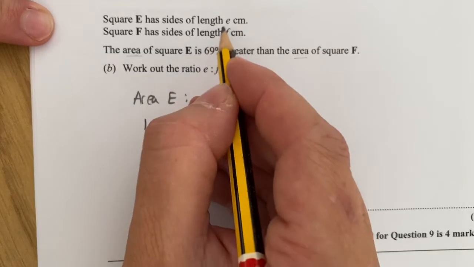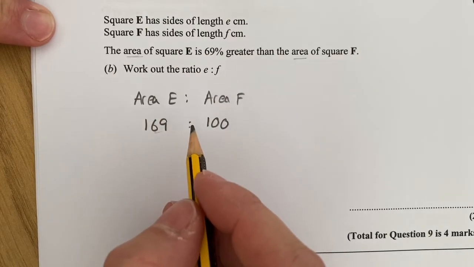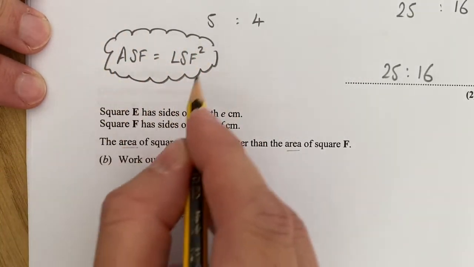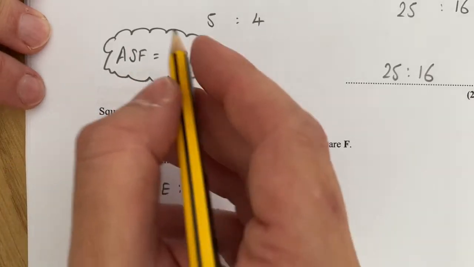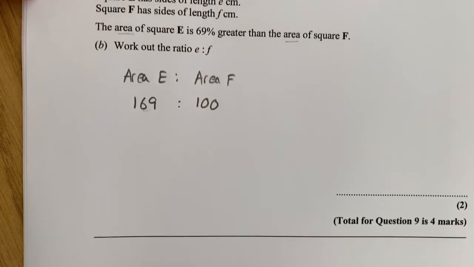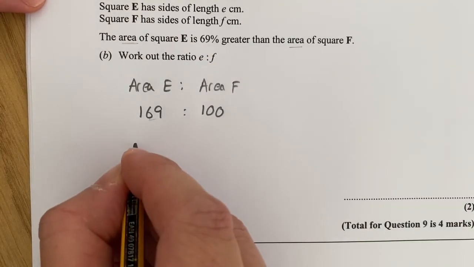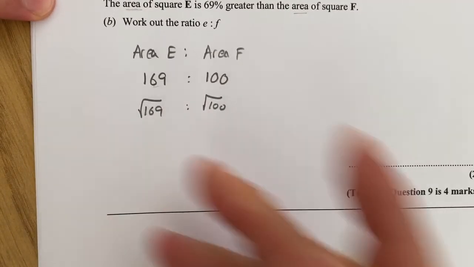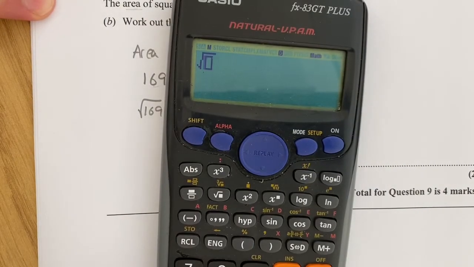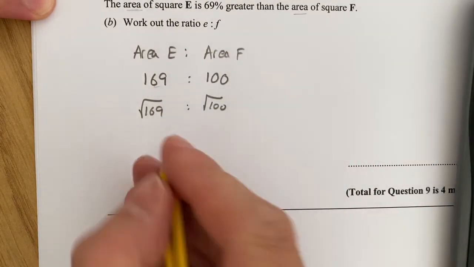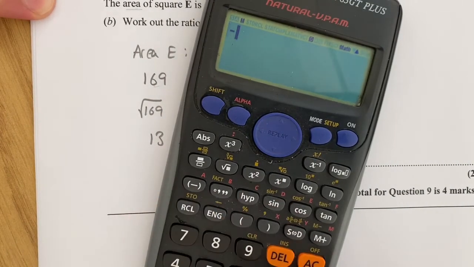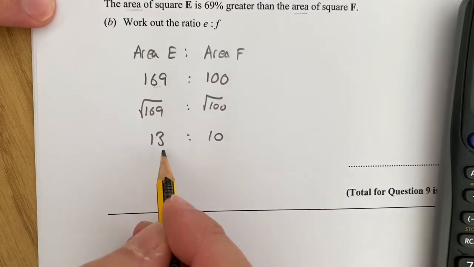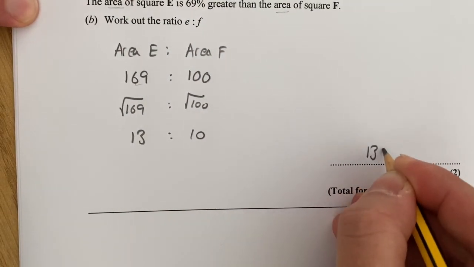Now remember, E and F are lengths. We've got this area, we need to go back and find the lengths. So we're using this formula again, and when we go in reverse, we're going to have to use the square root. So this is very similar to part A, except this time I'm just going to need to square root these two numbers. The square root of 169, it's a calculator paper, I will just double check, is indeed 13, and the square root of 100 is of course 10. And there is the ratio of the lengths E to F, 13 to 10.